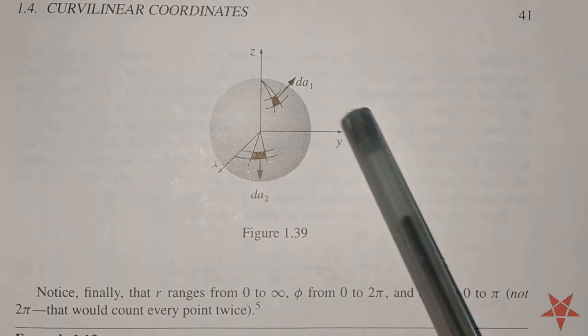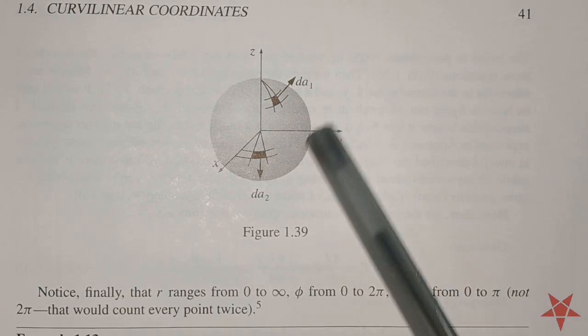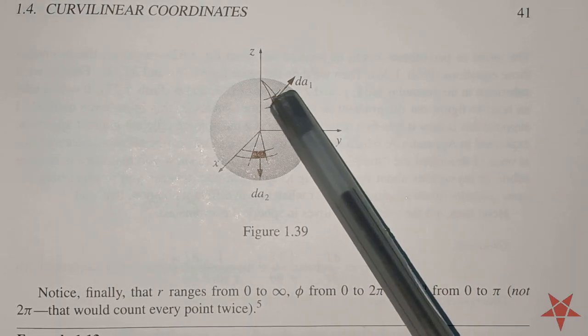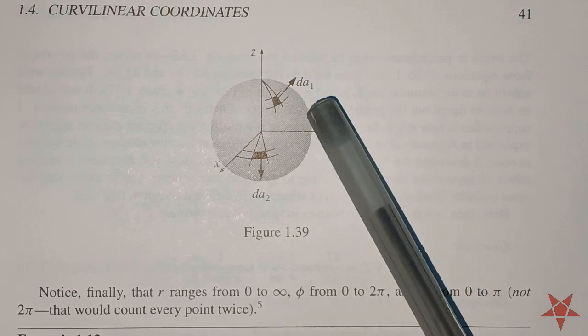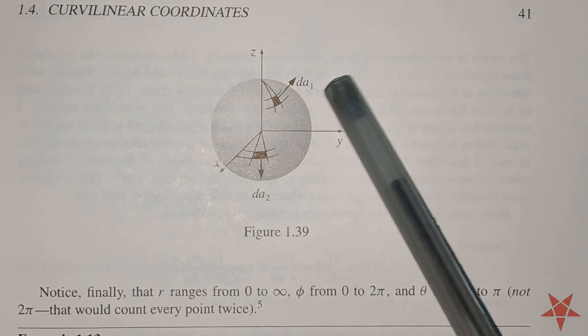Gives us an idea what we're talking about here. Don't need to worry about A2 right now. Just basically we're going to be focused on dA facing radially outward.